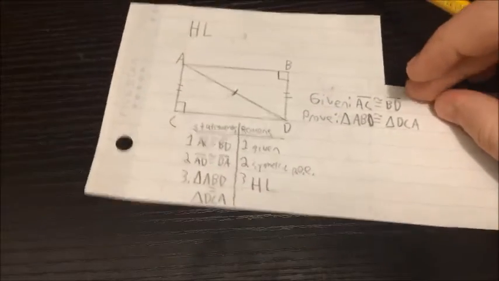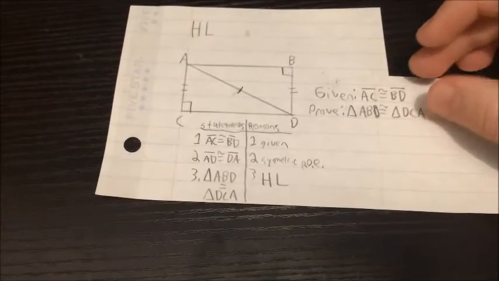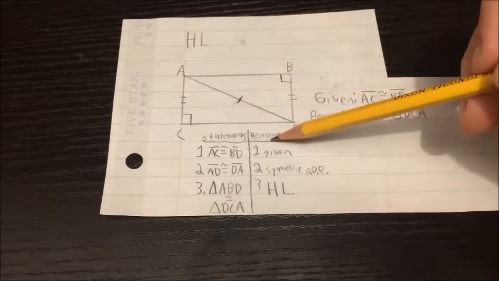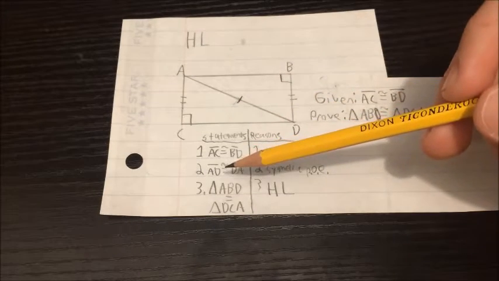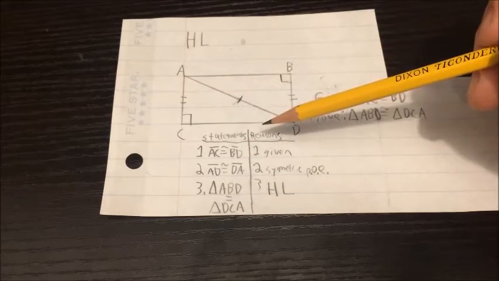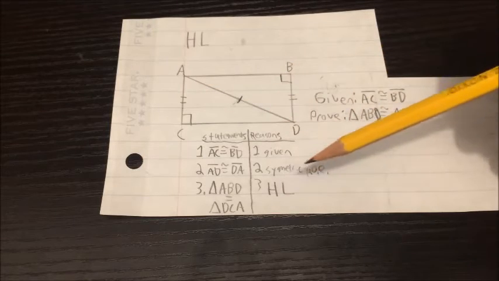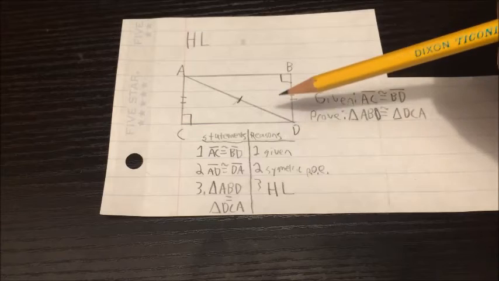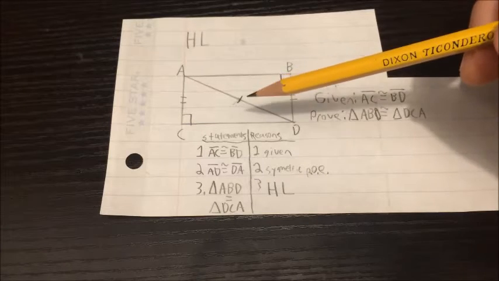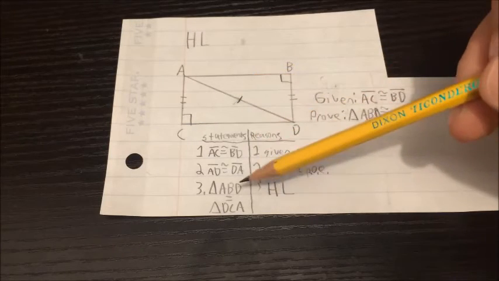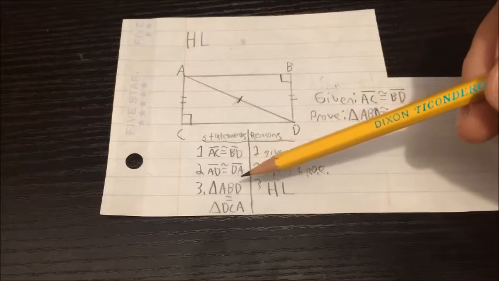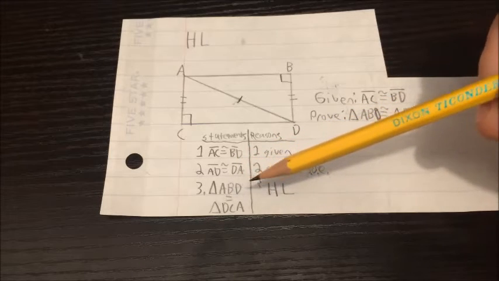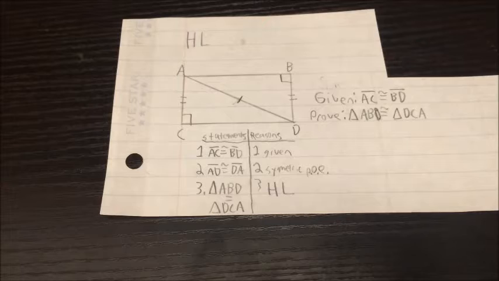The first step to solving this proof correctly using hypotenuse leg is to state our given. Second step is to prove that line AD is congruent to line DA using the symmetric property of equality. Now we know the hypotenuse and the leg of one right triangle are congruent to those of another right triangle, so we can prove that triangle ABD is congruent to triangle DCA using hypotenuse leg.